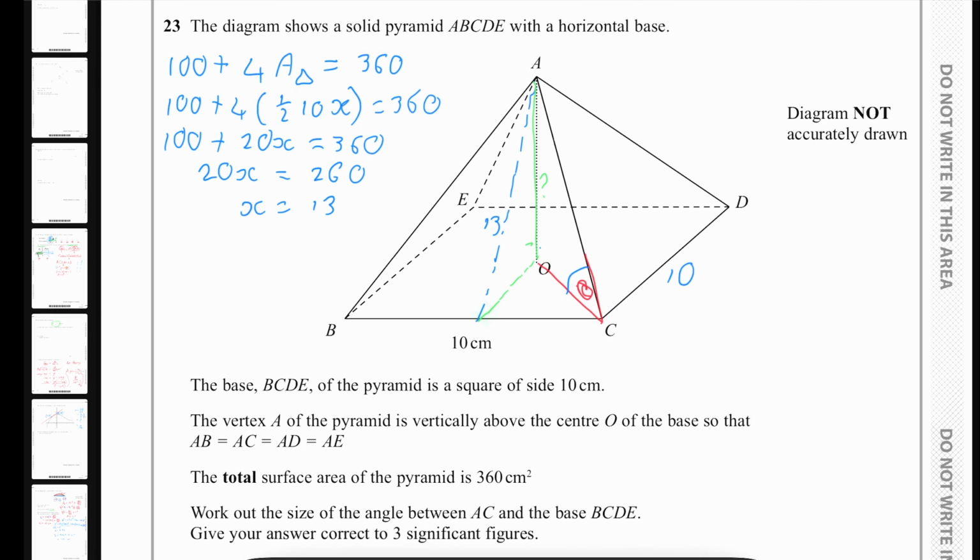If I wanted to get this length there, this is actually another right angled triangle, which is great, and I know that this length here already is half of the length of the base, which is 5. So let's go and call this one my height.